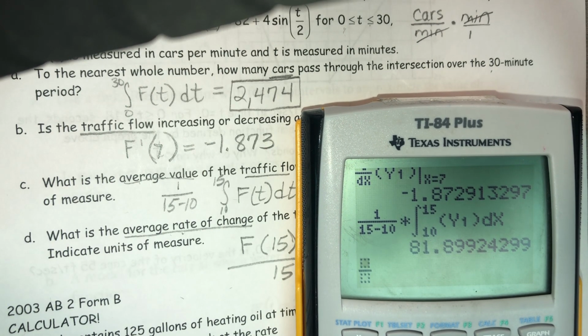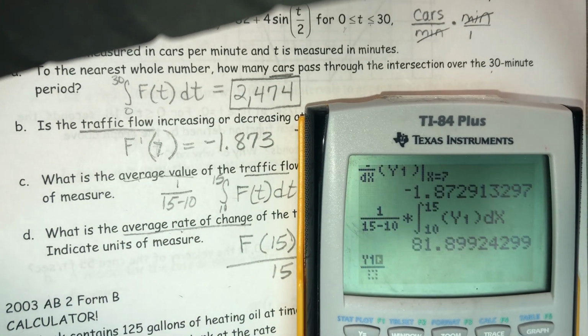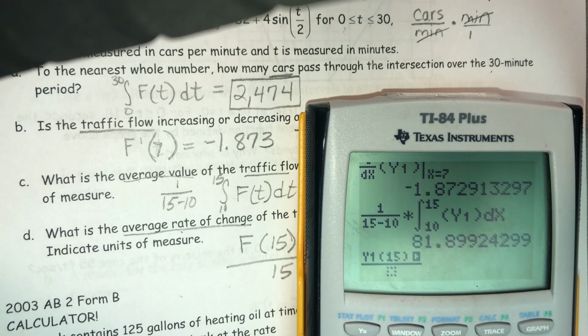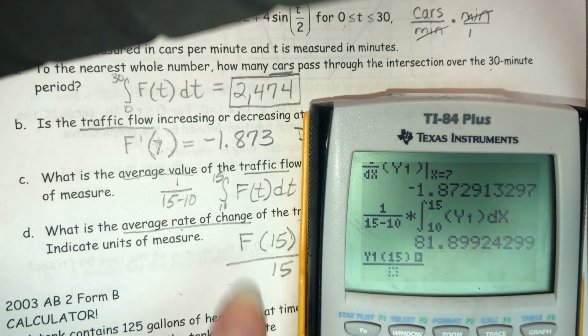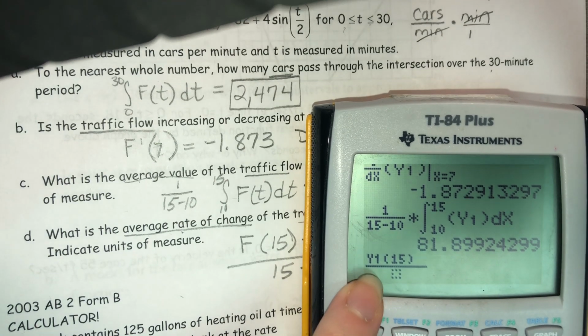I'm sorry, Y vars, function 1. So there's y1, and if I put parentheses 15 after that, it doesn't multiply times 15, it evaluates the function at 15. So that's just like saying f of 15. It's the same thing in your calculator when you do it like this.